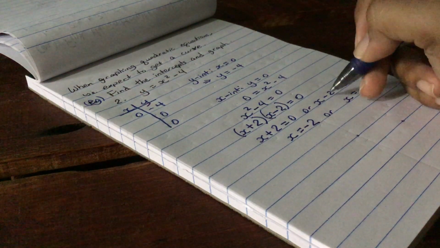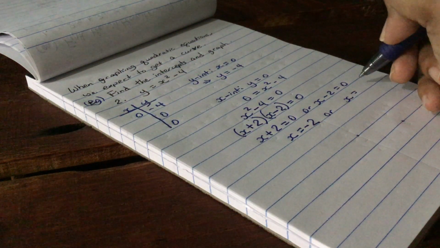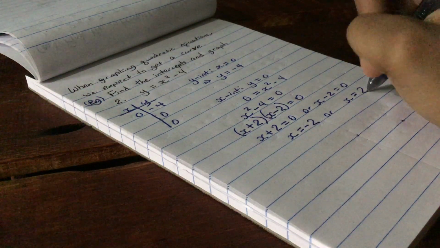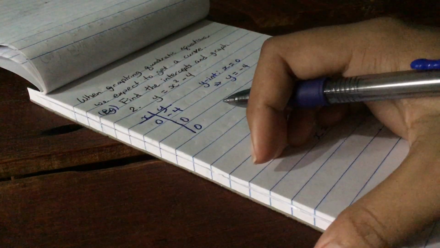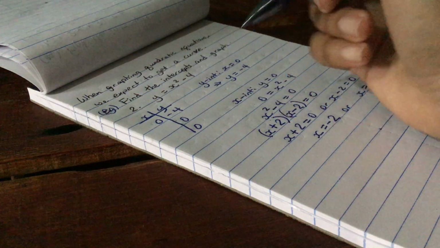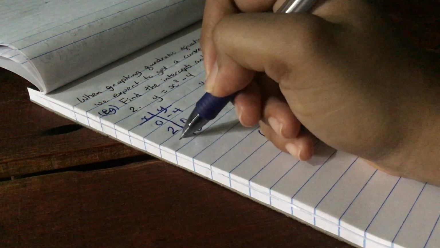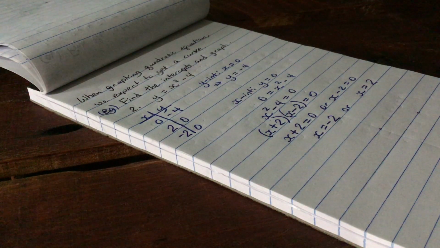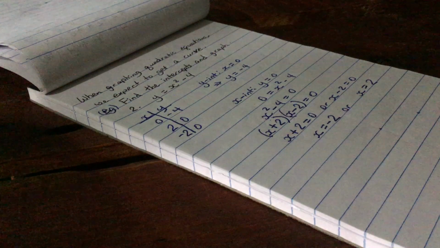Here, we have a negative 2 transposing across the equal sign, so we're left with a positive 2. So our x-intercepts are 2 and negative 2. So now we can plot the graph.